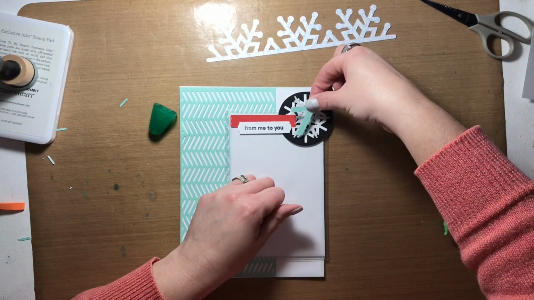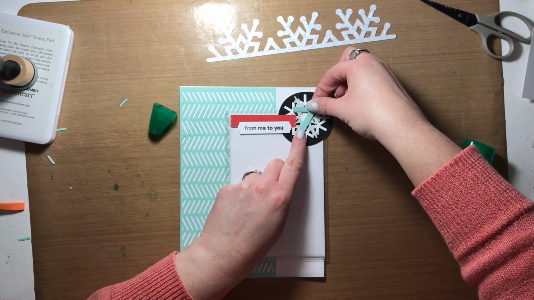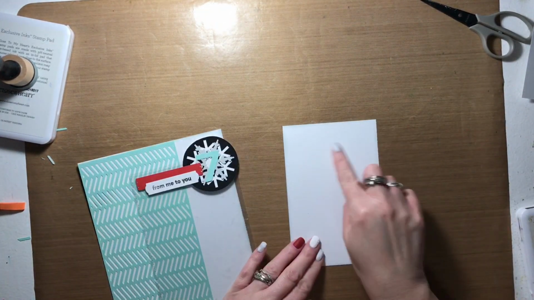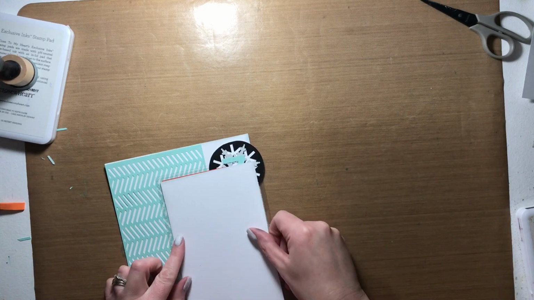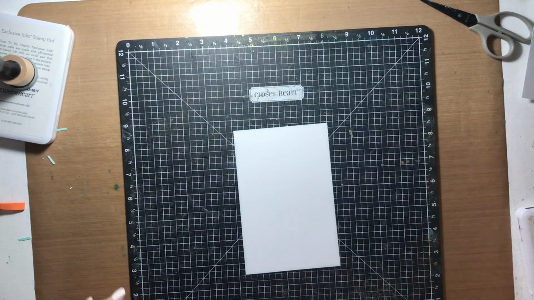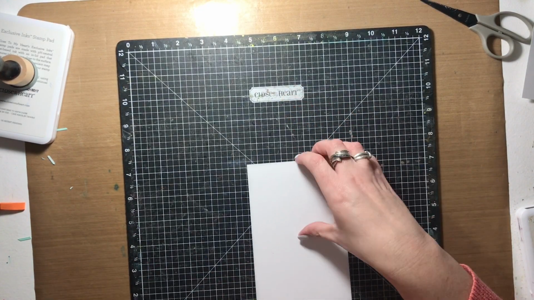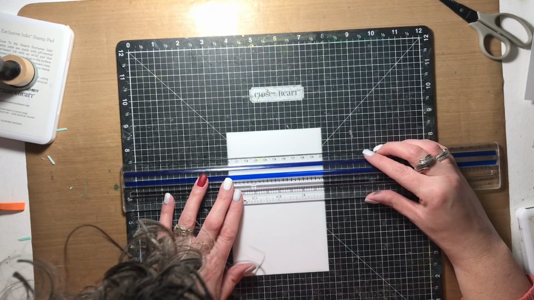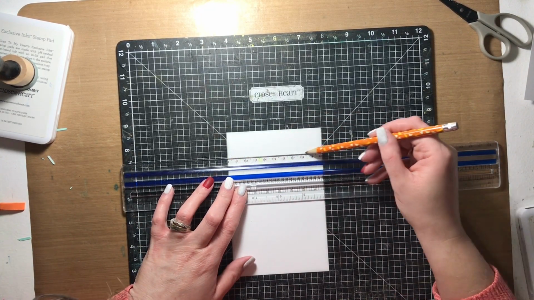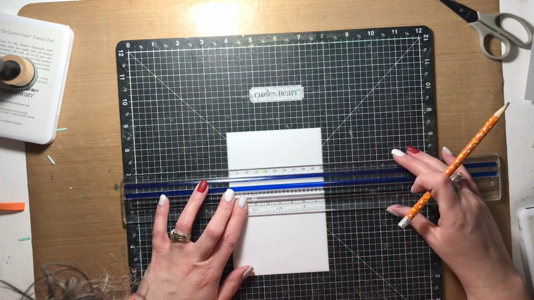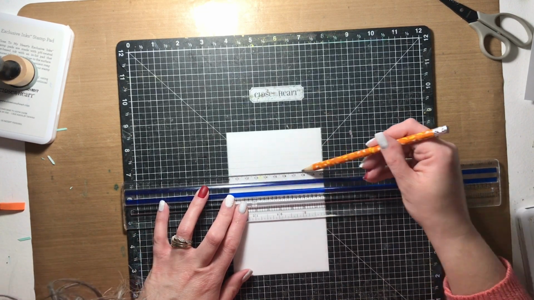I'm going to add the journaling next, and that's going to go on the piece of paper that is inside the flip flap right now. It'll be on the top, so it'll be facing you when it's tucked securely inside that flip flap. Of course, I need to use my stamp mat for that because it's got the grid on it and all the lines, and it helps me keep my lines all straight. And I'm just using my pencil and straight edge ruler to make those lines.